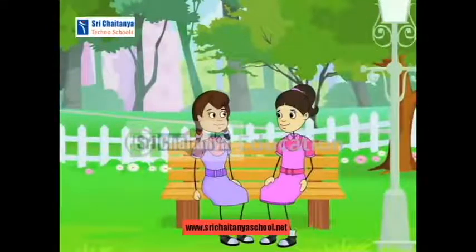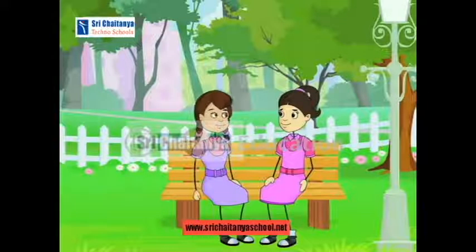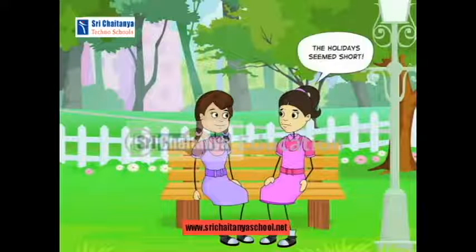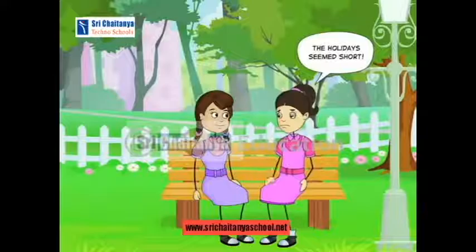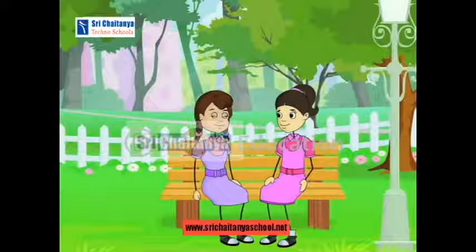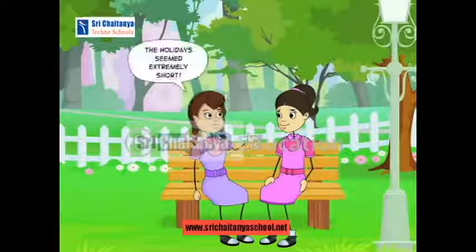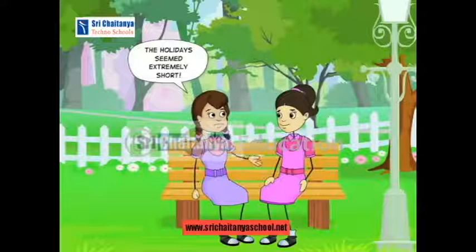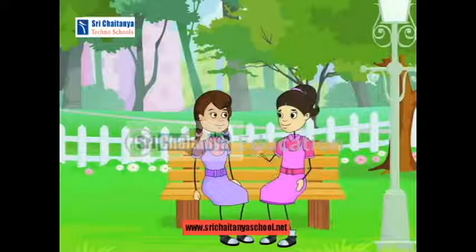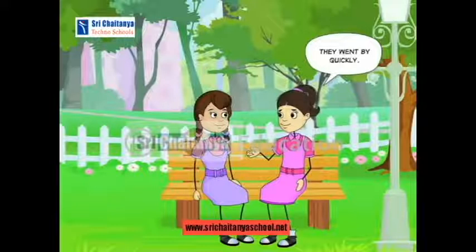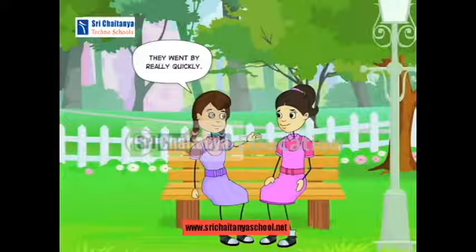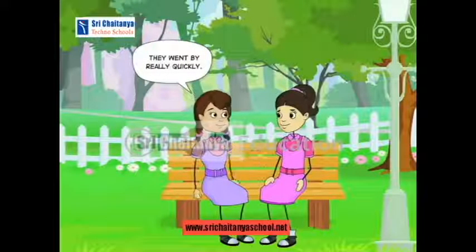Kaya and Shireen at the park. It's the last day of their summer holidays. Kaya tells Shireen that it feels like they had a short holiday. Shireen adds to the statement and tells Kaya that it feels like they had an extremely short holiday. Kaya says that the holidays went by quickly. Shireen immediately adds that they went by really quickly.